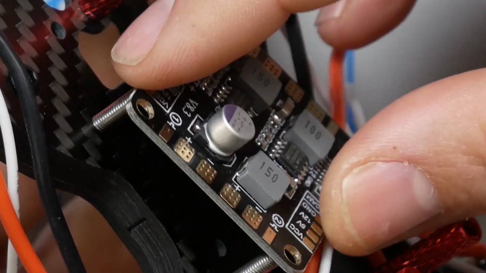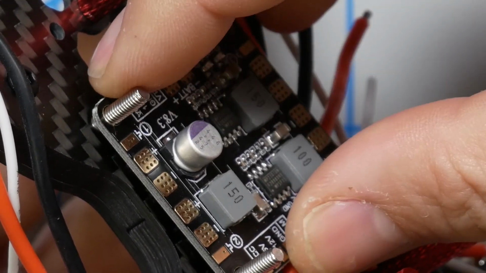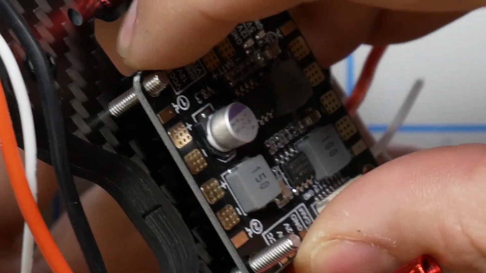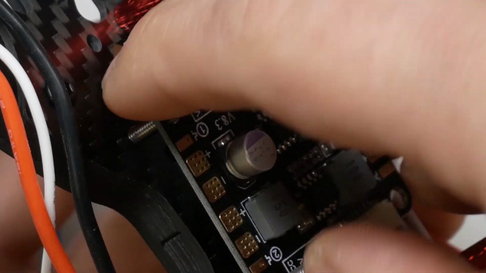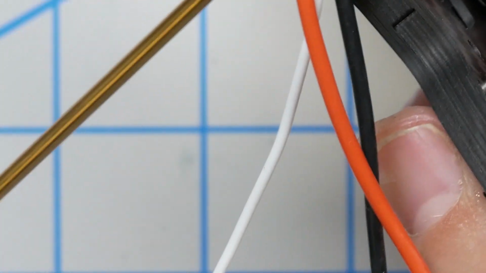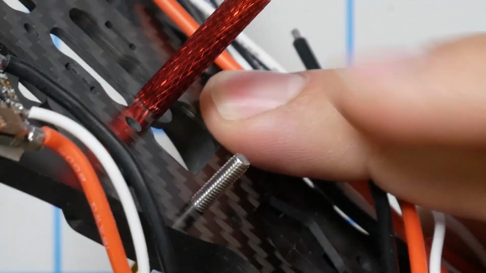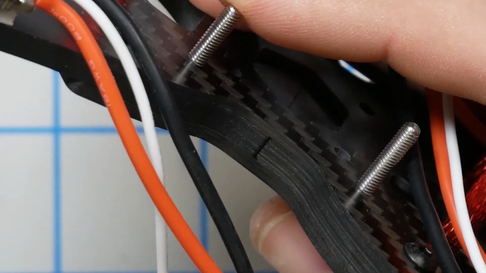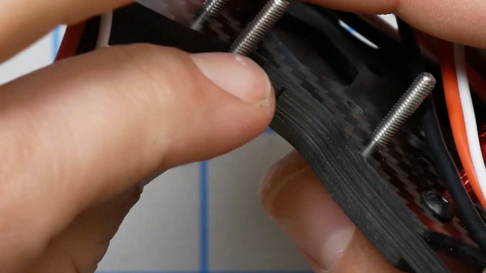But let's try this PDB. Let's see. Oh, that's not too bad. That's 2 out of 4. So, okay, we'll see how that goes. The other disadvantage of this method is that it does transmit more shock to the electronics in a crash and can be more likely to damage the electronics. It's sort of a toss-up.